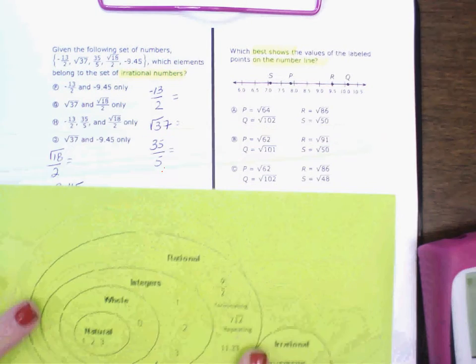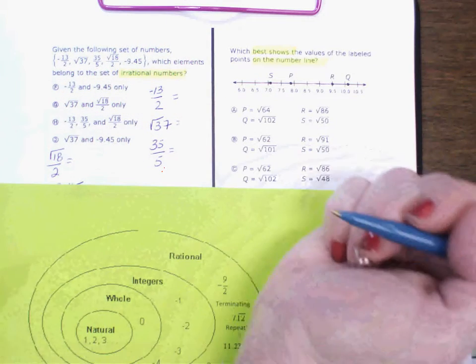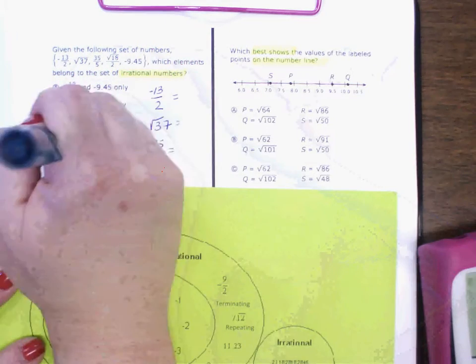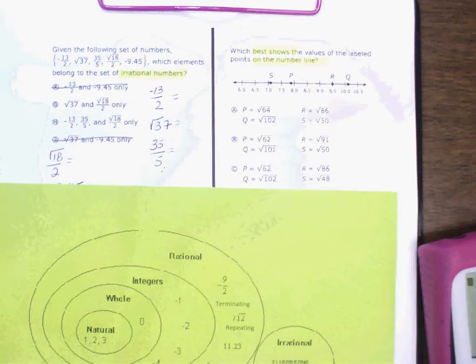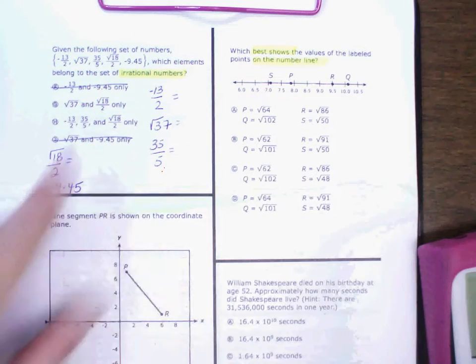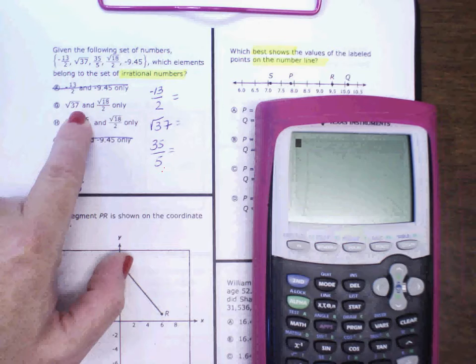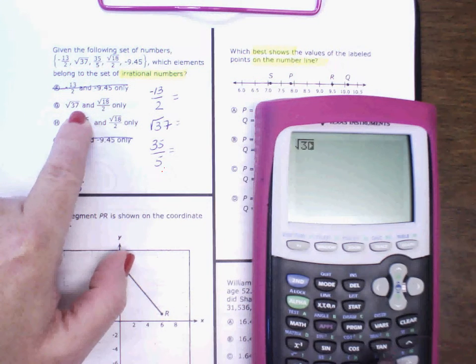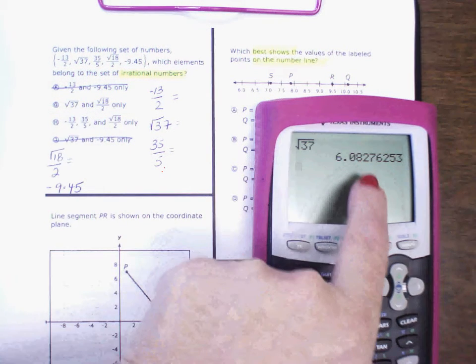All right, so let's try this one. Square root of 37. Is that irrational? Yes, it goes all the way to the end and it does not repeat. So it definitely needs to have that. This is irrational. Very good.